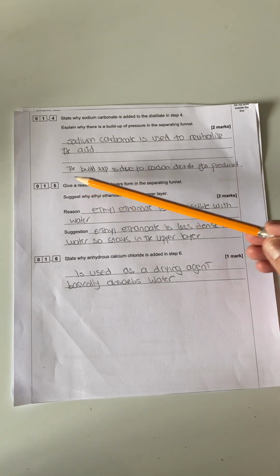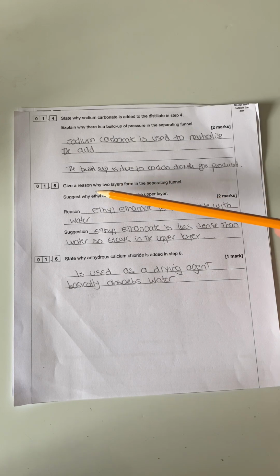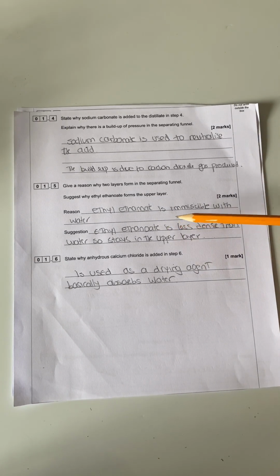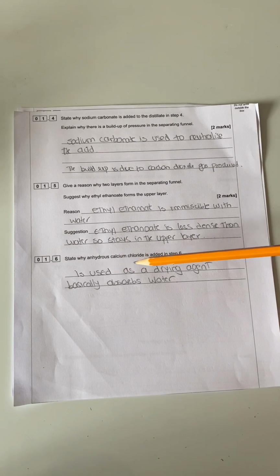1.5: give a reason why 2 layers form in the separating funnel. Suggest why ethyl ethanoate forms the upper layer. Reason: ethyl ethanoate is immiscible with the water layer. Suggestion: ethyl ethanoate is less dense than water, so it stays on the upper layer. 1.6: state why anhydrous calcium chloride is added in step 6. It is used as a drying agent, basically absorbs water.